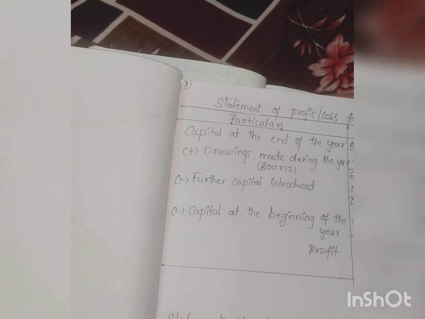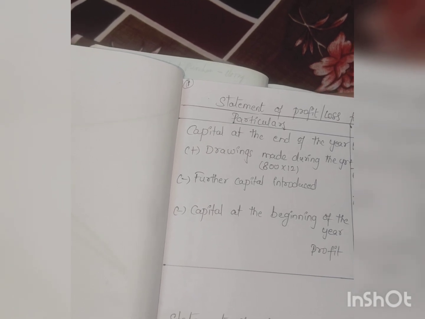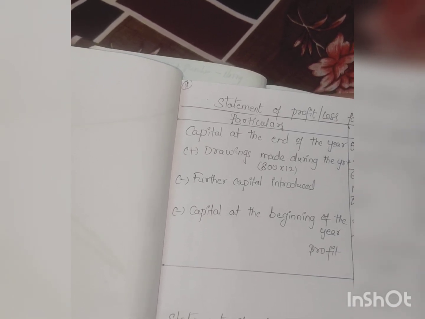To find out the profit, we need to prepare the statement of profit or loss. In this, first we have to take capital at the end of the year, add drawings, deduct the further capital, and also deduct the capital at the beginning of the year. So capital at the beginning of the year is given in the question. We need to find out the capital at the end of the year.